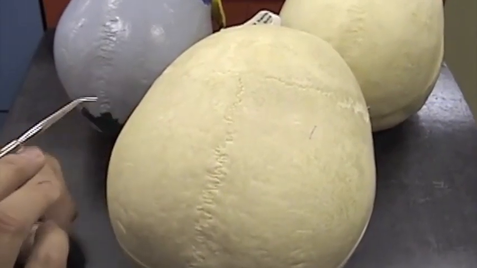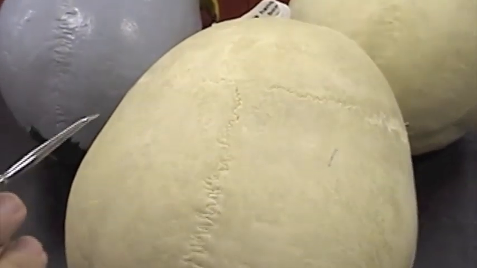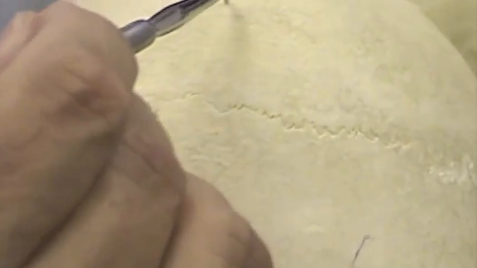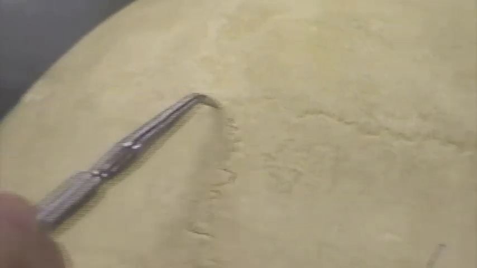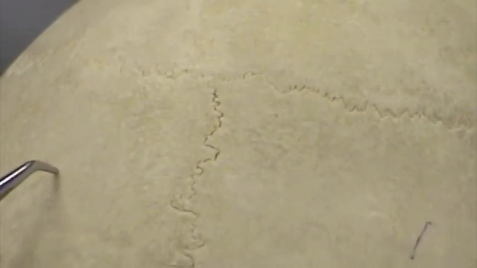Okay, on this skull we can have a little better view of those sutures. Here is the frontal bone, and here are the two parietal bones. This is the coronal suture between the frontal and the two parietal bones. Here is the sagittal suture between the two parietal bones.